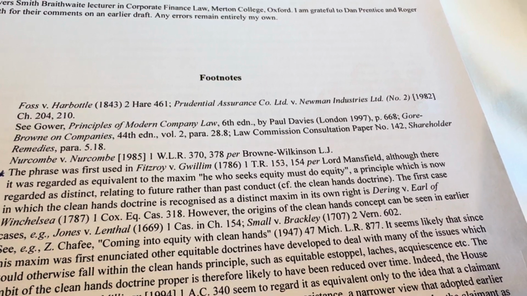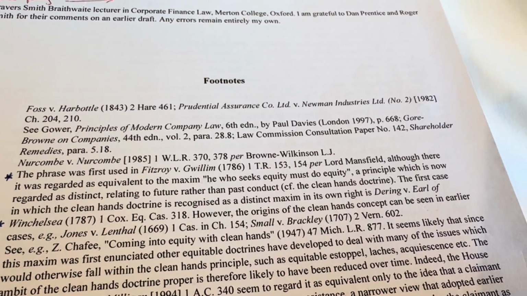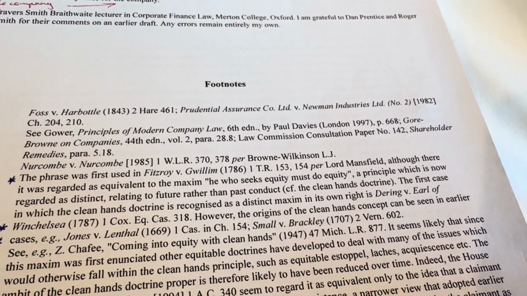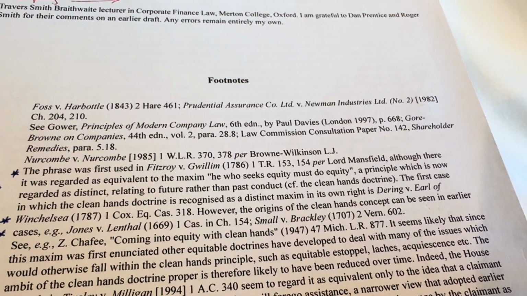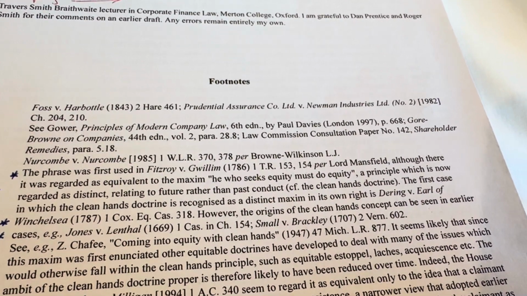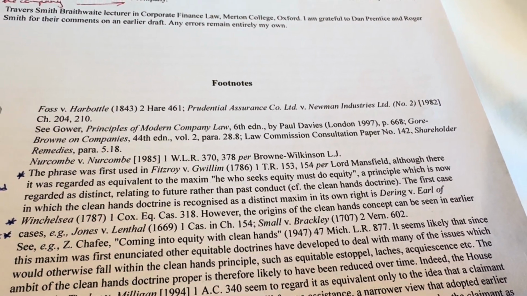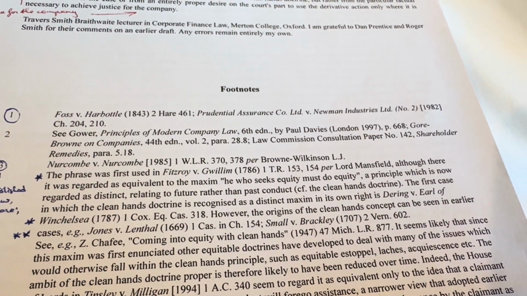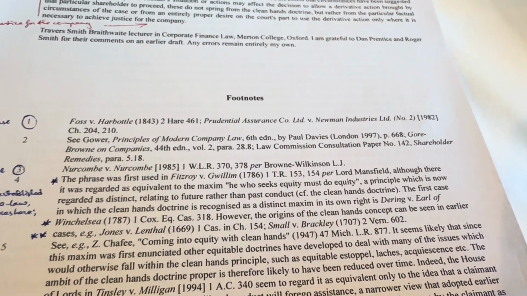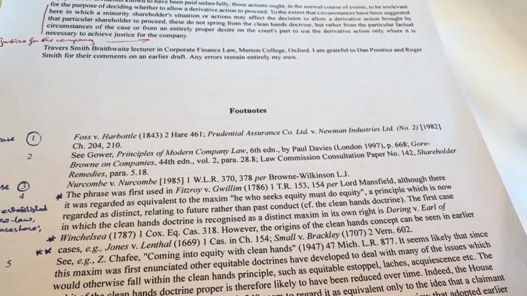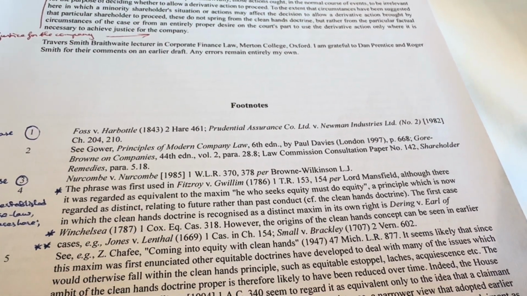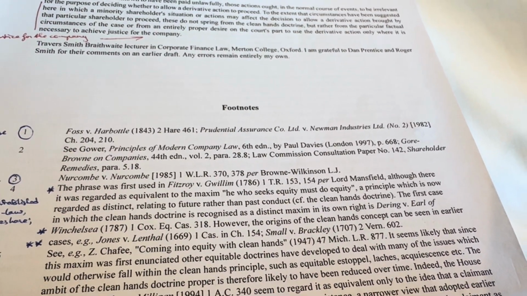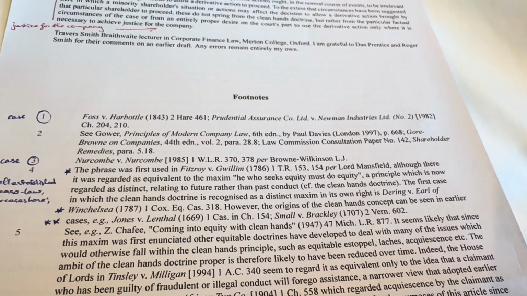So the clean hands is more about coming to the thing without your own messy involvement in the situation. So the first case in which a clean hands doctrine is recognised as a distinct maxim in its own right is Doing v. Earl of, which you'll see, and that's in 1 Cox Equity, CAS 318. However, the origins of the clean hands concept can be seen in earlier cases. So there's a lot of information there.